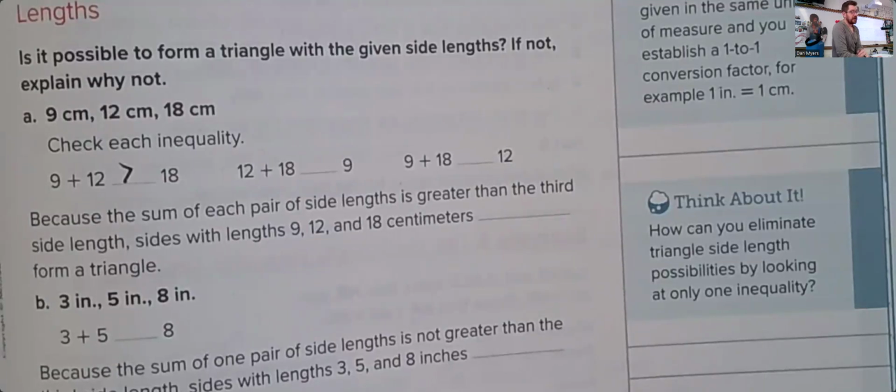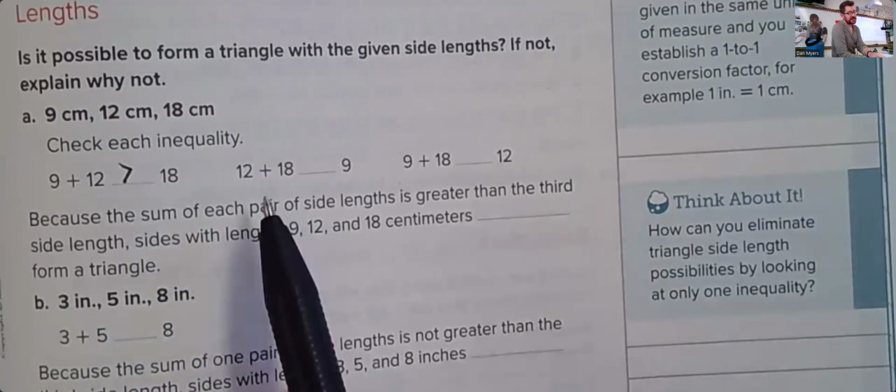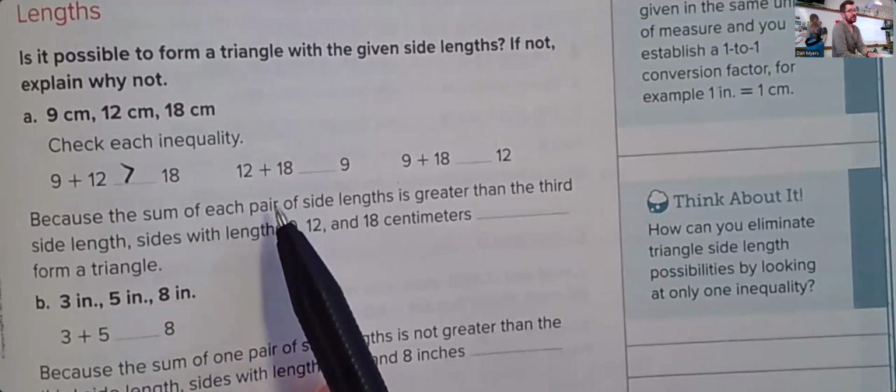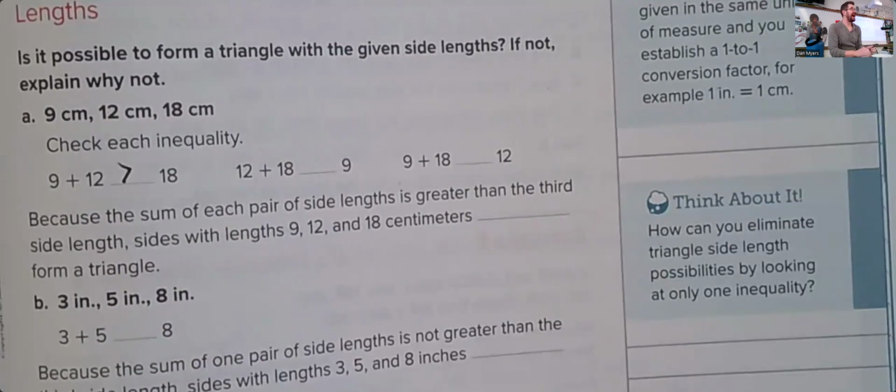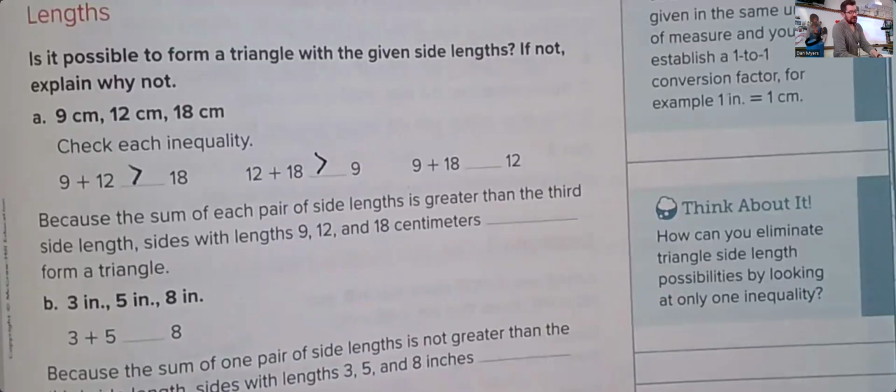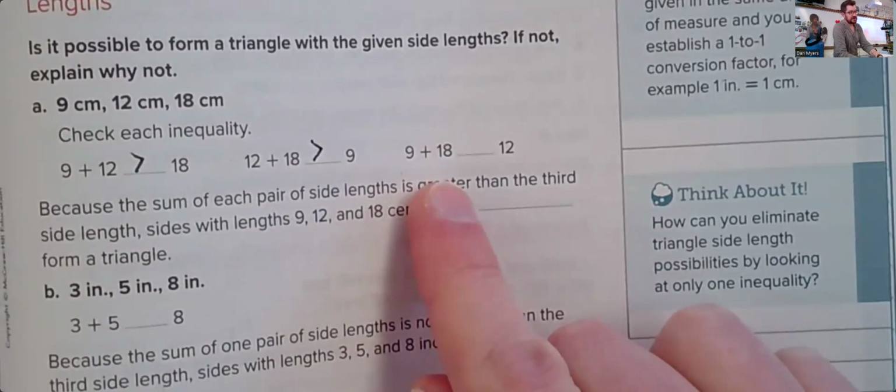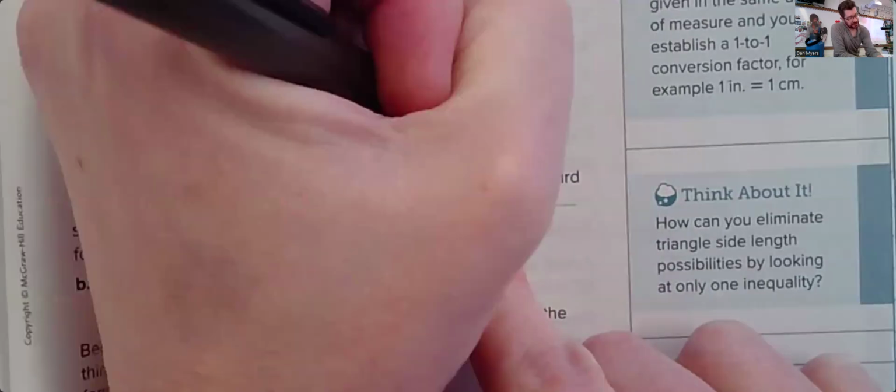Nine plus 12 is 21, so 21 is greater than 18. 12 plus 18, what does that equal? 30. Is 30 greater than 9? Yeah. 9 plus 18 equals 27, which is definitely greater than 12.